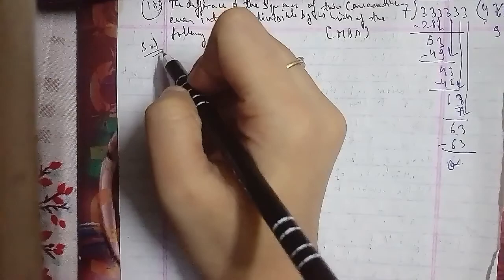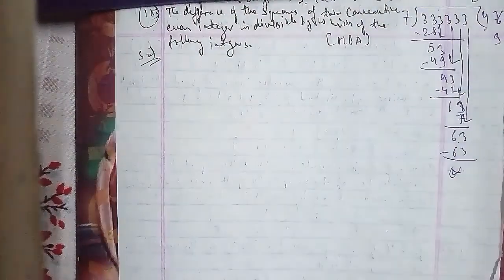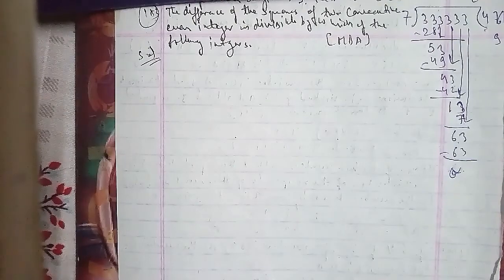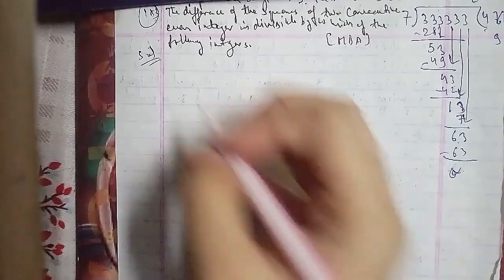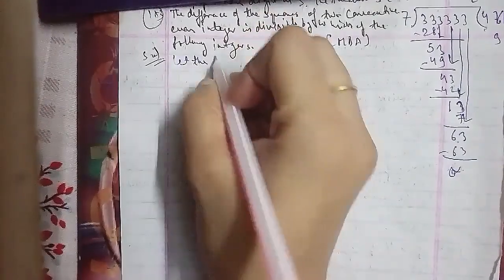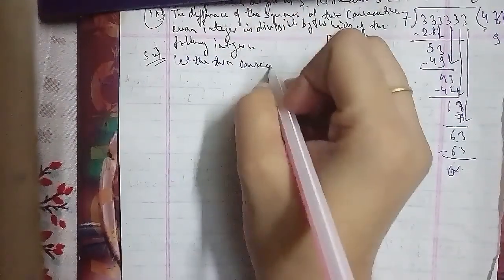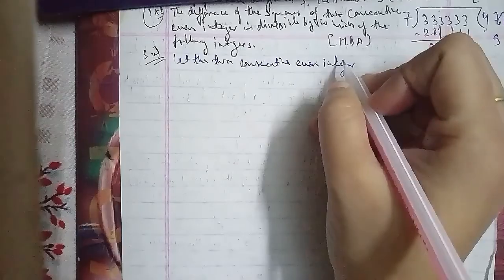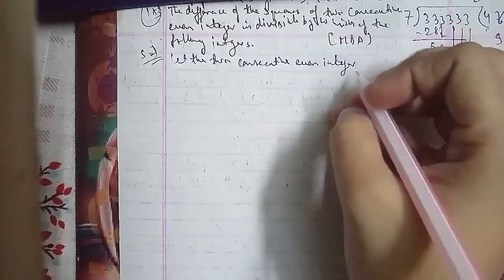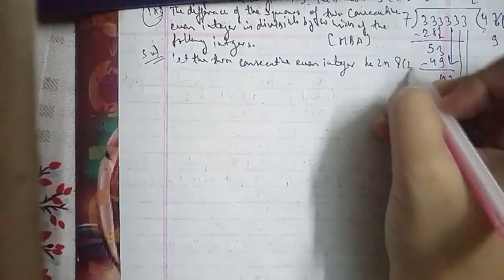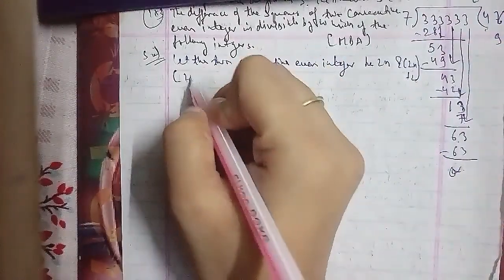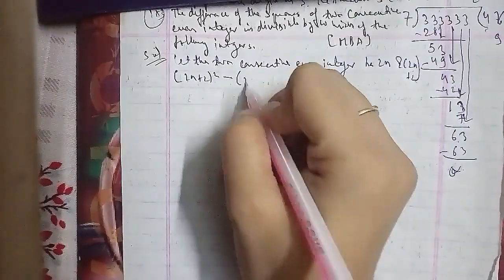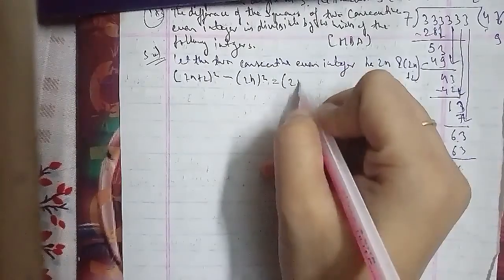So that is, the difference of the squares of two consecutive odd integers is divisible by which of the following integers. This has been asked in the MBA examination paper. The options are 3, 6, 7 and 8. So let's go ahead with the solution as well.